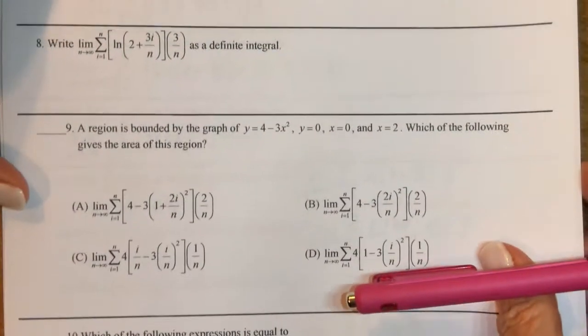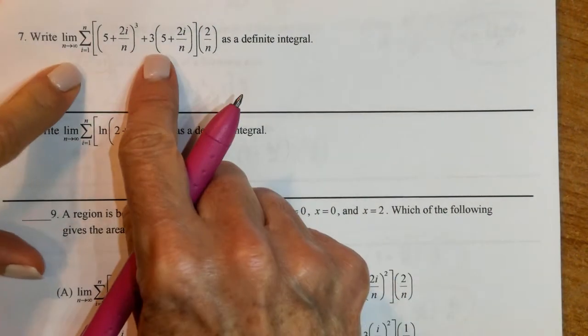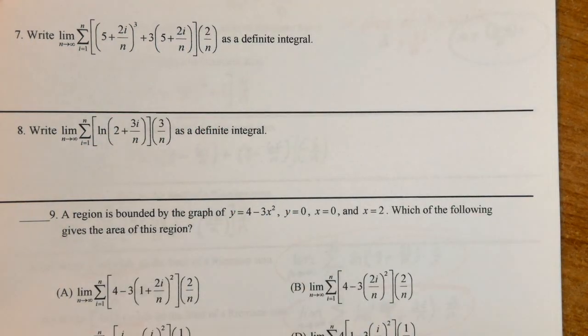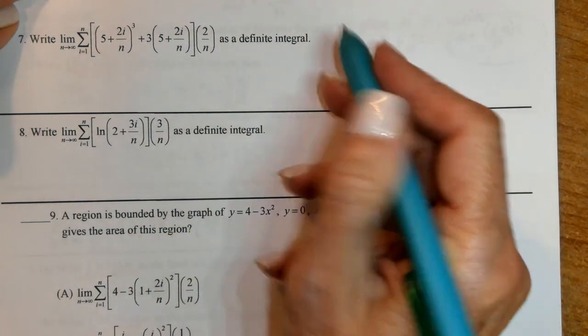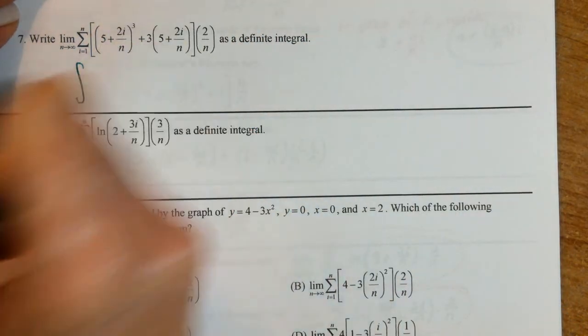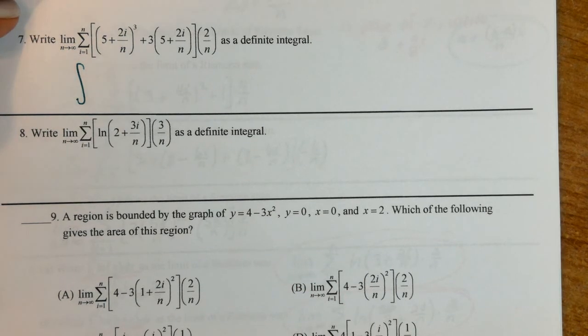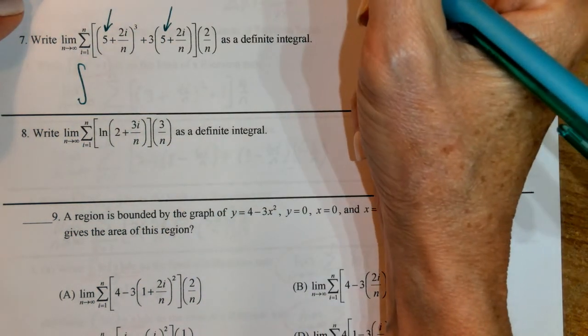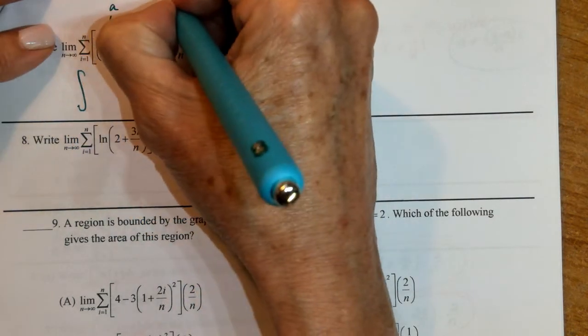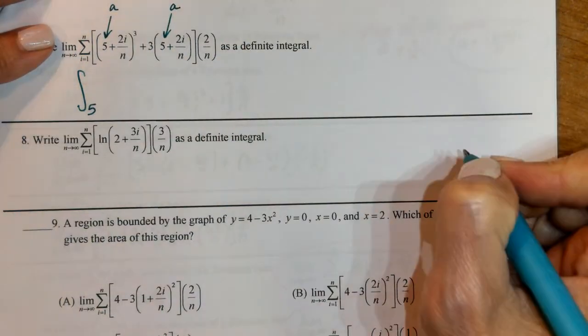Okay, another example. Number 7, let's write this limit as a definite integral. There's not just one answer here, right? But we're going to write some definite integral. So it's going to be integral. All right, my question to you is, what would you like your lower boundary to be? Well, my go-to, when I see these 5s here in the parentheses, is to let that be my a value. So I'm going to let my lower boundary be 5.